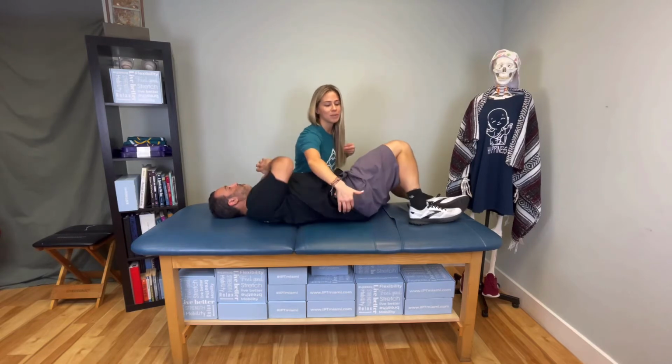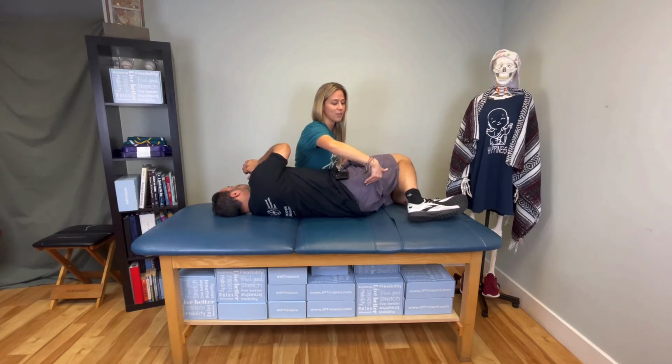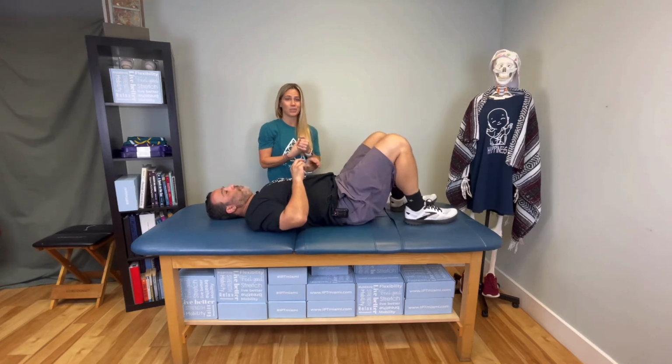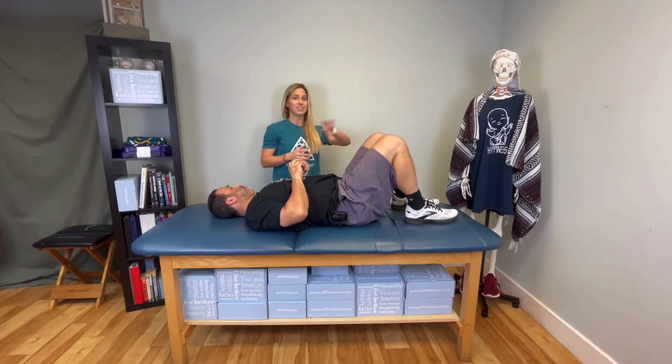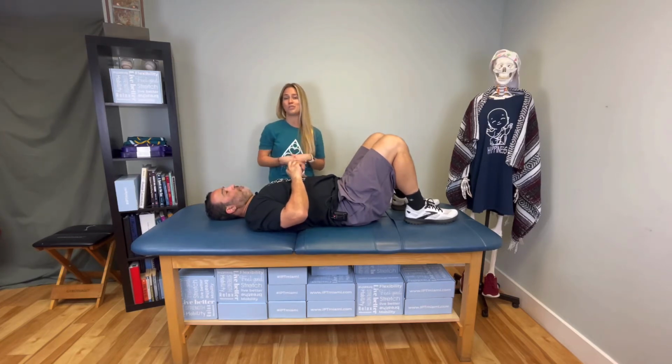Sciatica typically is reported as running from the back, going down the glute, down the back of the leg, into the calf, and then into the foot, even sometimes when it's really irritated and affected. So that, down to the foot, is definitely closer to sciatic pain than the other thing I'm going to talk about, which is a glute med trigger point.